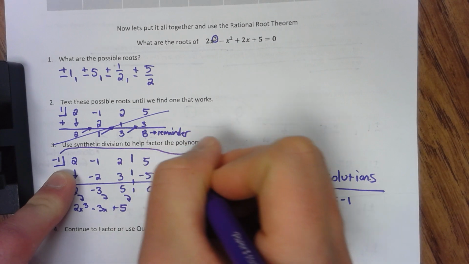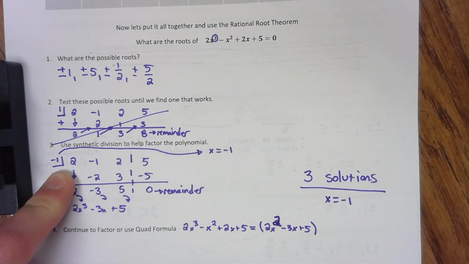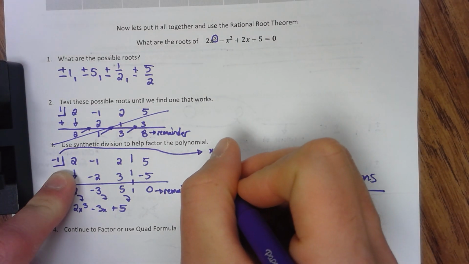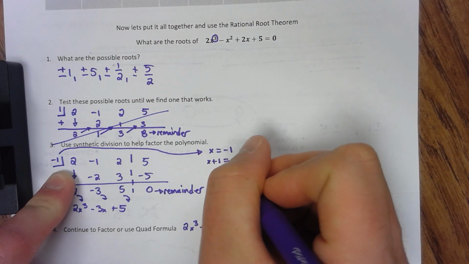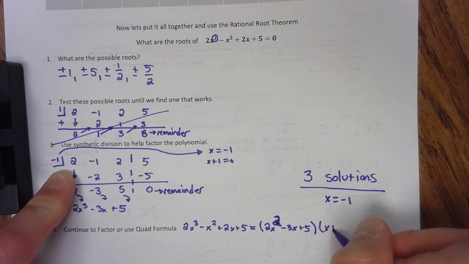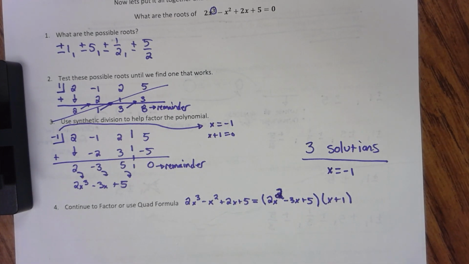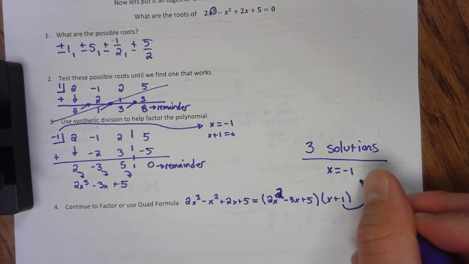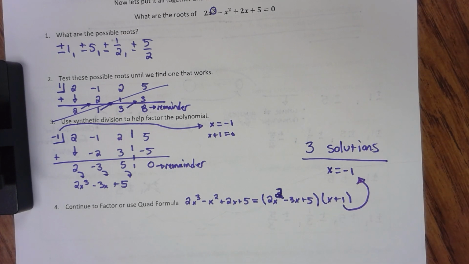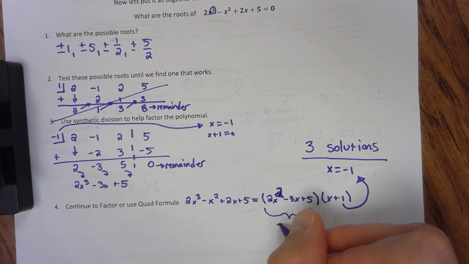So remember, by -1 being in the chair, that means we're checking to see if x equals -1 is a solution, and thus the factor is x plus 1. However, I get that right side to be 0. So the other factor here is x plus 1. So from this x plus 1, that's how we got this solution of negative 1. And our last two solutions come from this quadratic. We're going to get two more solutions here.